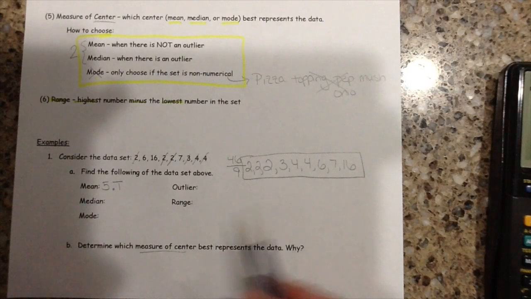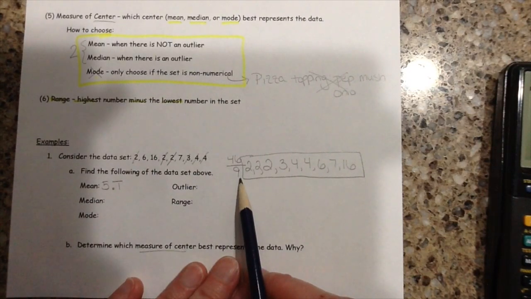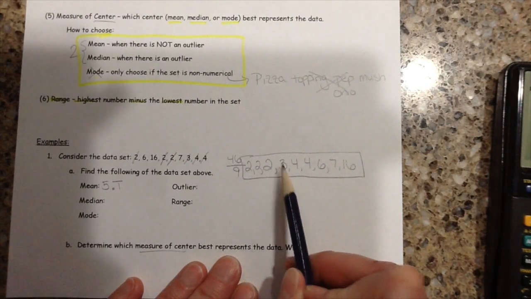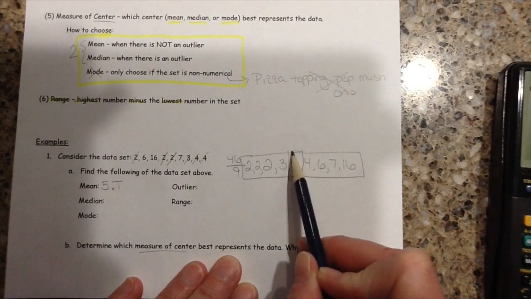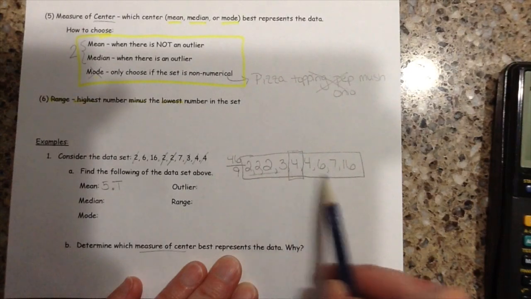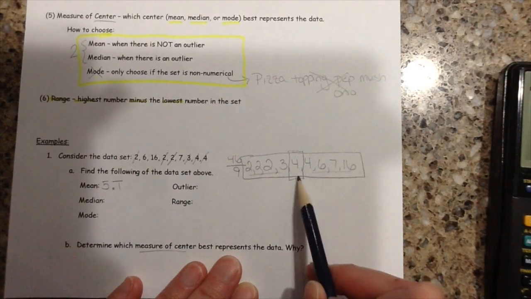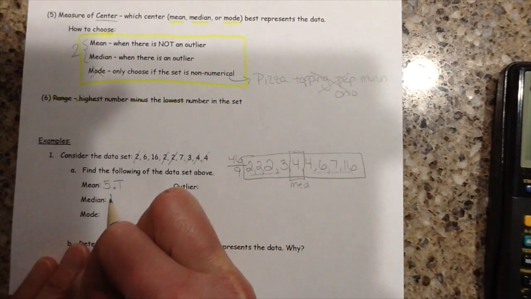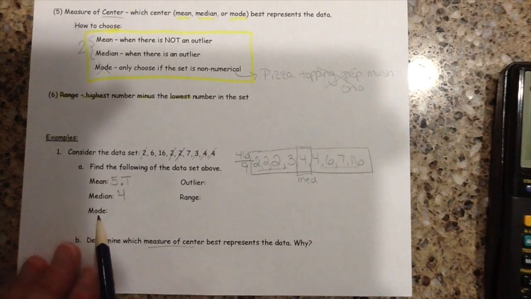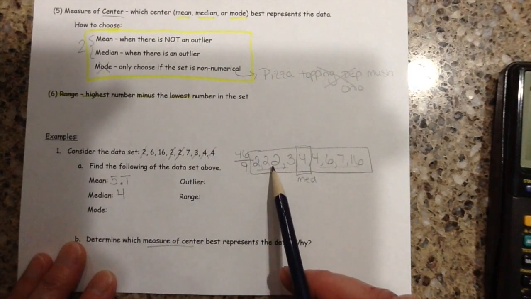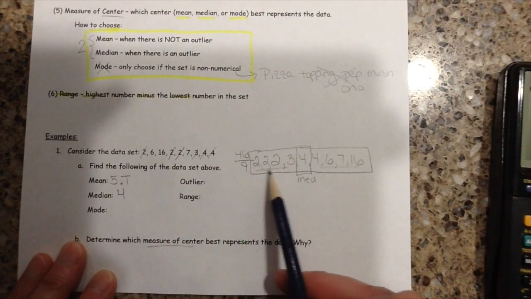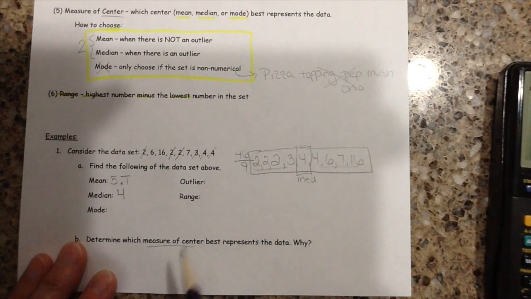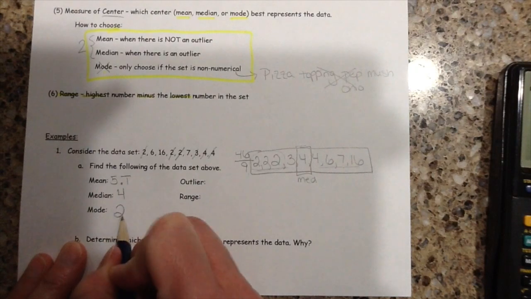All right, so I know there's 9 numbers in this set, which means that the halfway point must be 5. So 1, 2, 3, 4. This must be my halfway, because notice I have 4 numbers here and I have 4 numbers here. So that means that this must be my median. So I'm going to go ahead and put the 4 here. And then the mode, to be honest with you, I kind of recognized the mode when I was writing them out, because notice there's 3 2s. Nobody else is repeated that many times. So the mode would be a 2.